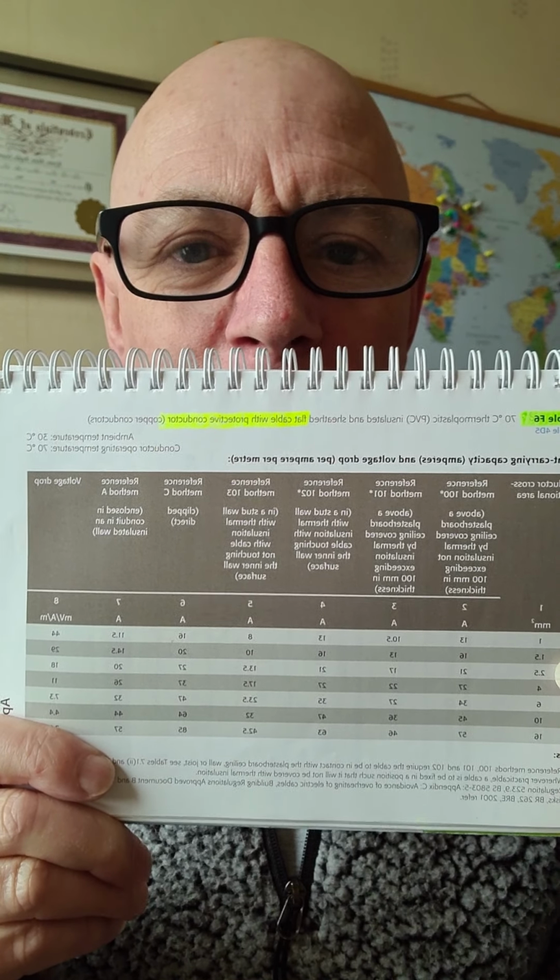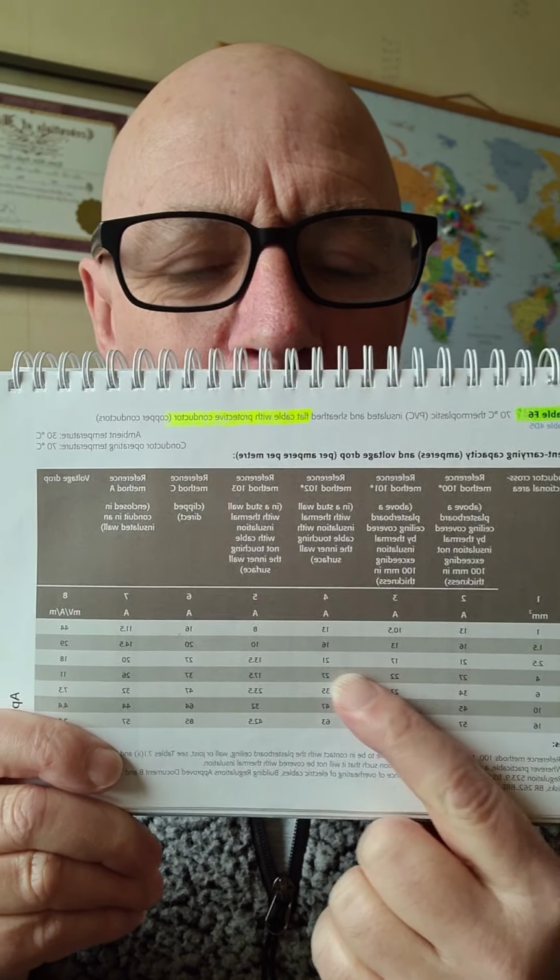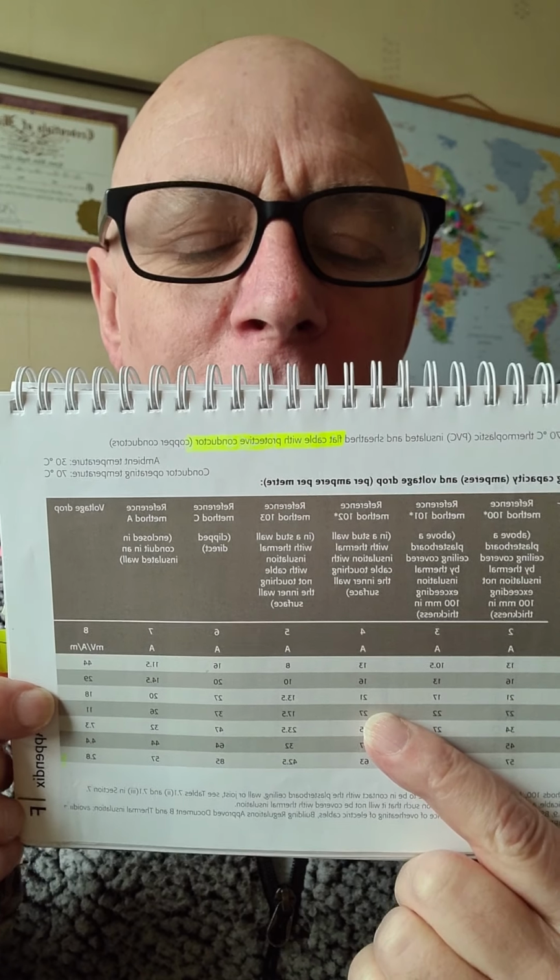So if you know the size of your cable, you still have to calculate it using the It calculation that I talked about at the beginning, but now what we're looking at is the millivolts per amp per meter, and then you go straight along to the end and you've got your volt drop that you can use in your volt drop calculation.